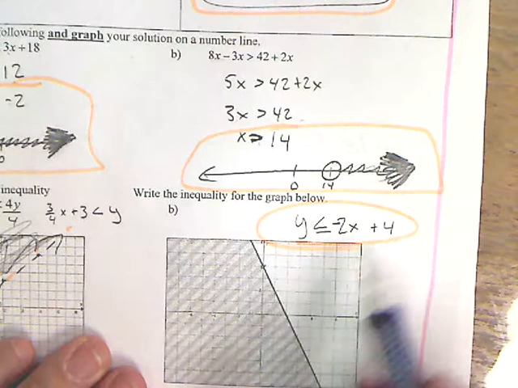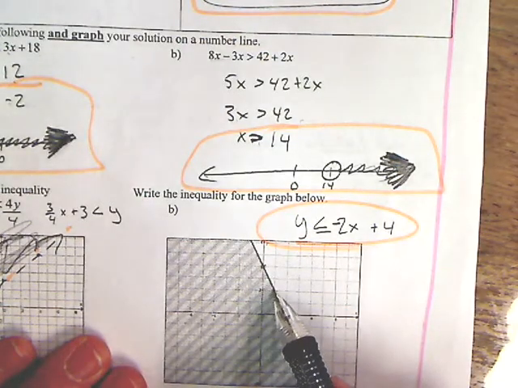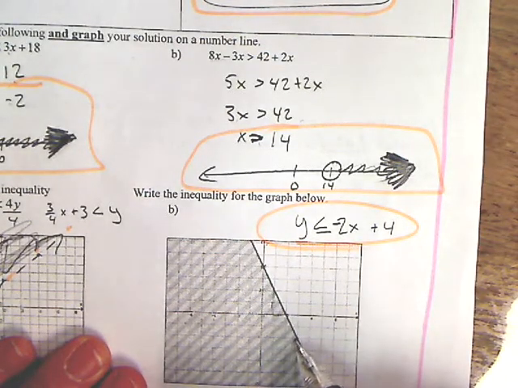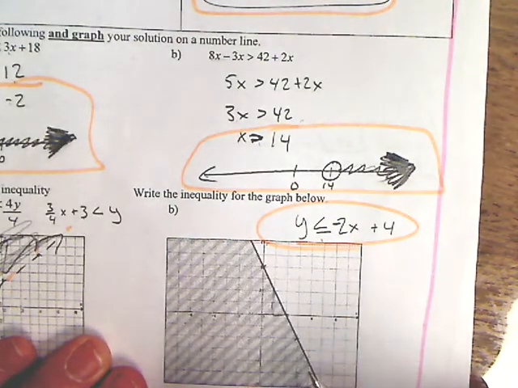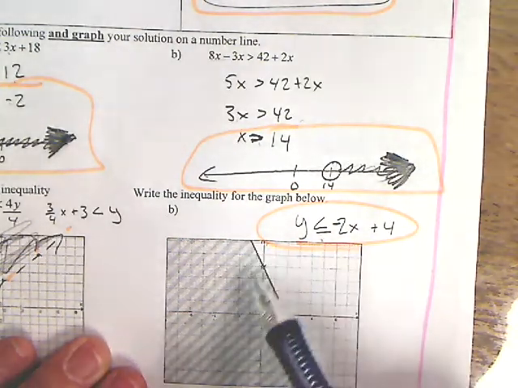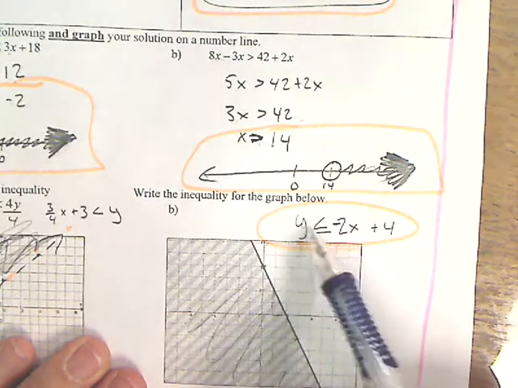Y-intercept's at 4. Slope is negative 2. Go down 2 over 1, down 2 over 1. Y is less than or equal to because it's solid. Shaded underneath, so the y is less than.